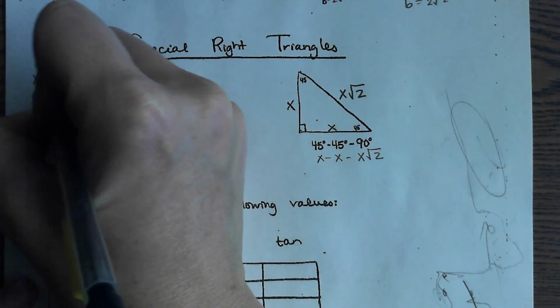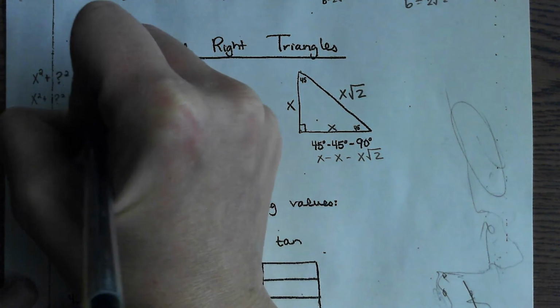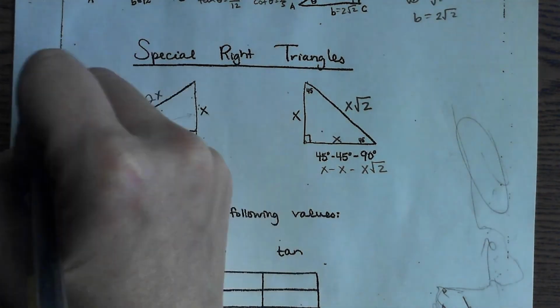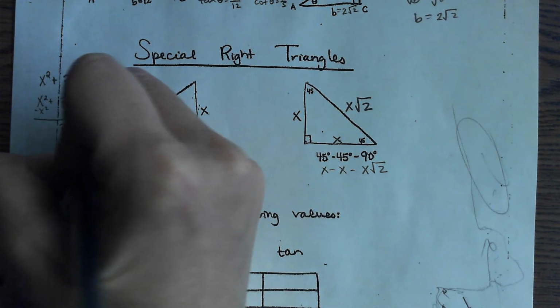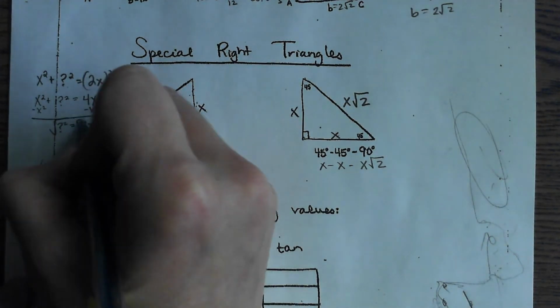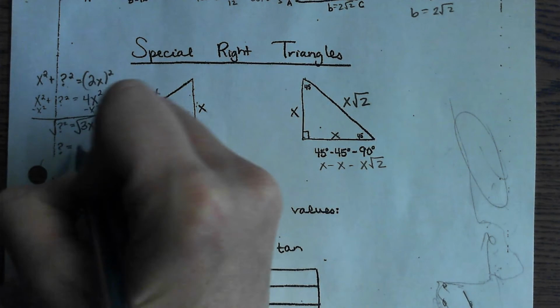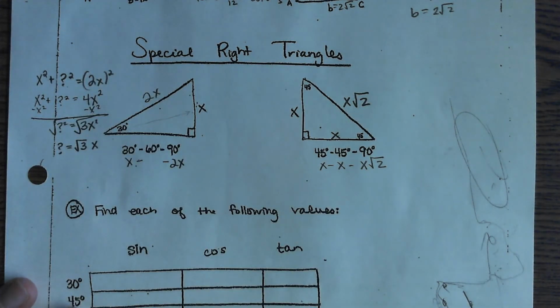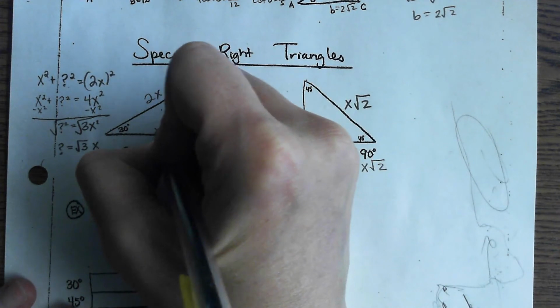So that's x squared plus something squared equals 4x squared. Subtract x squared from both sides. Something squared equals 3x squared. Square root both sides. And your question mark is root 3x. Or we would say x root 3.